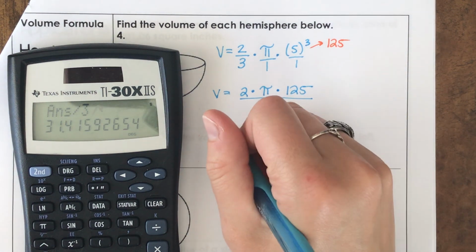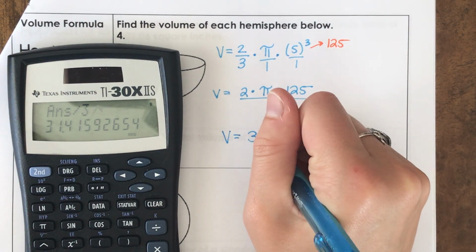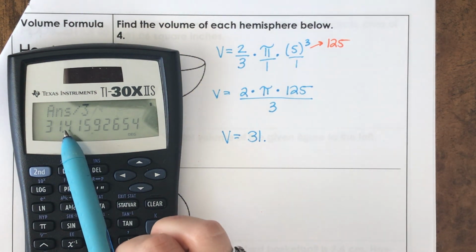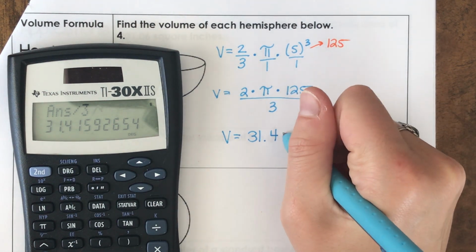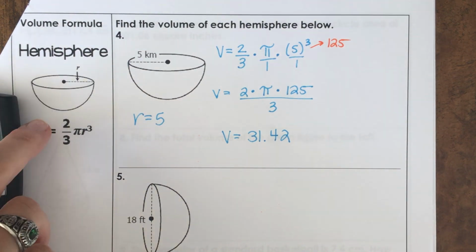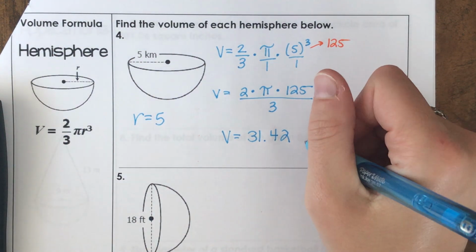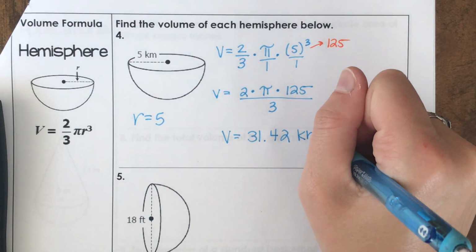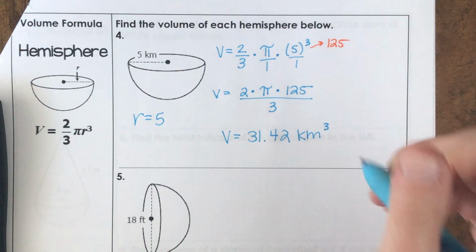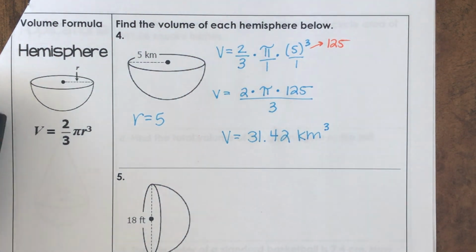My volume is 31 point, now this is 41, the number after the 1 is a 5, so it rounds up to be a 42. And then I've got kilometers cubed.